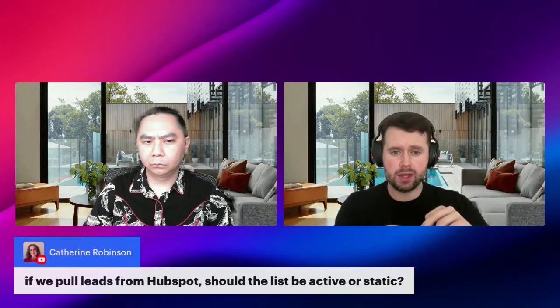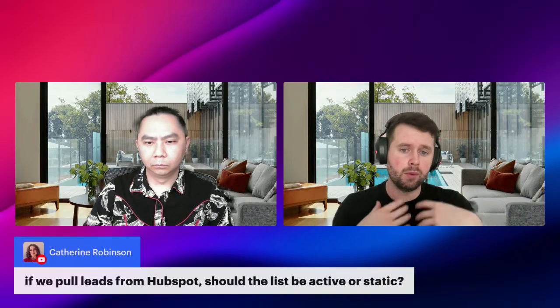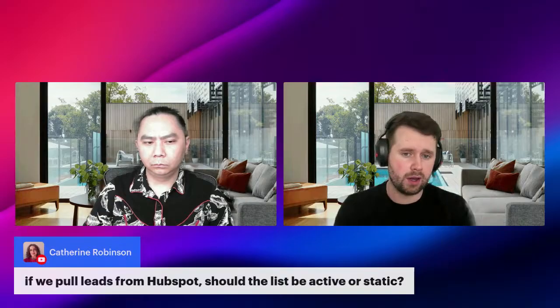I would recommend static, just because if you have more dynamic variables, there's an option within lemlist that you can either add people or take them away from the sequence. It cuts down on your manual work. It can be a lot more automated. It makes your process a lot more efficient.